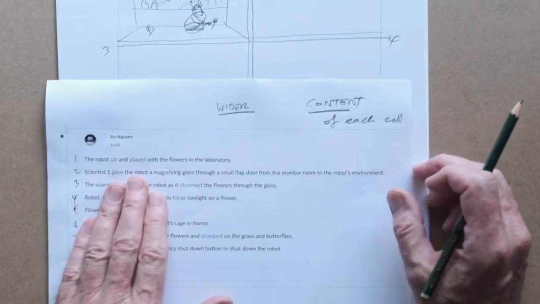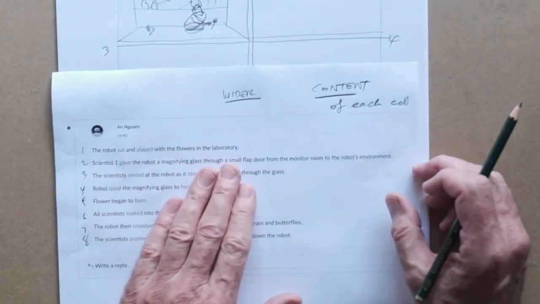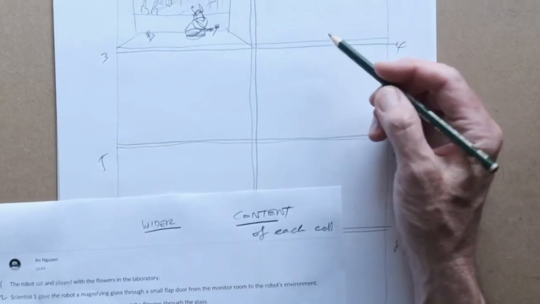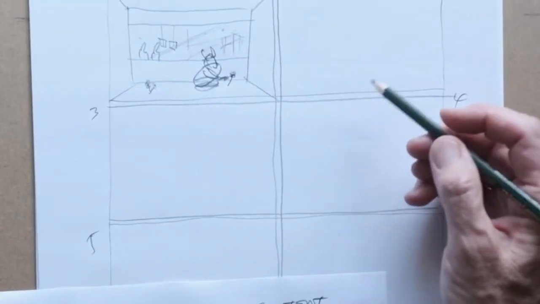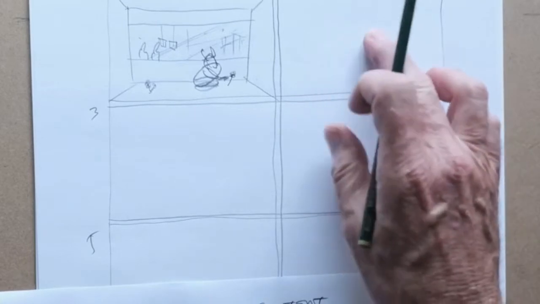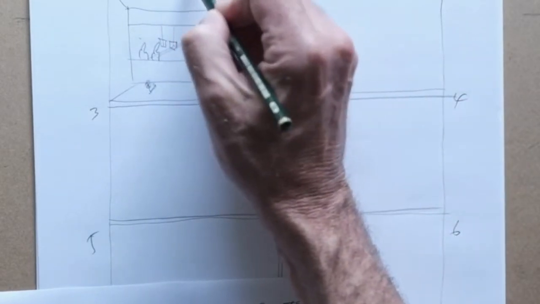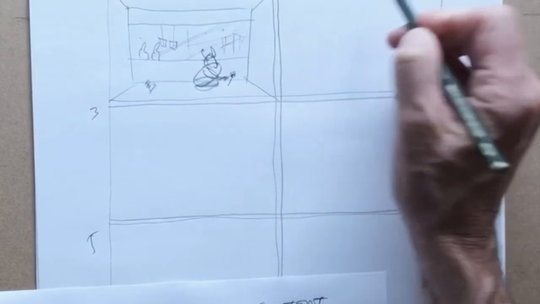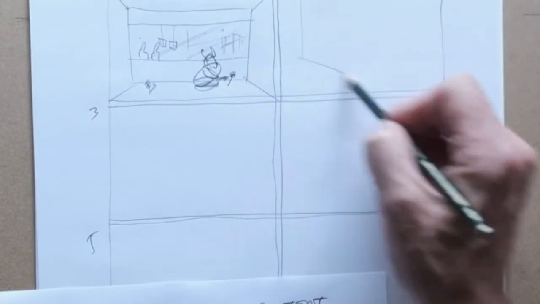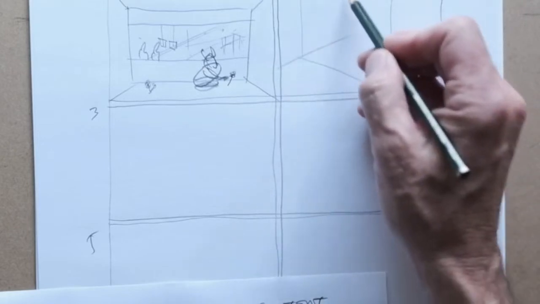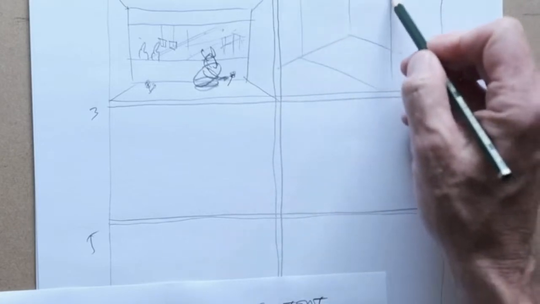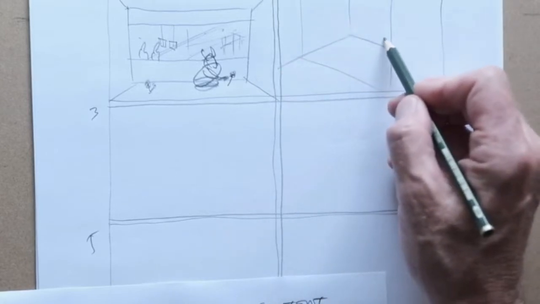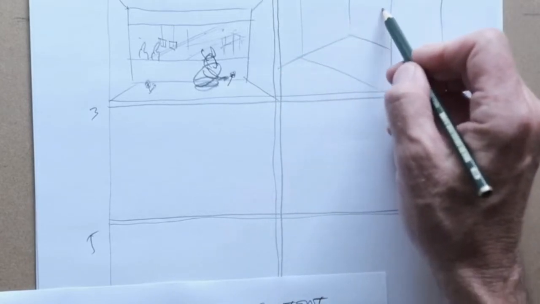Okay, scientist 1 gives the robot a magnifying glass through a small flap door from the monitor room. So a small flap door. This is what we call a close-up. This is a wide shot, and this one will be a close-up. So somehow we want to show the scientist.